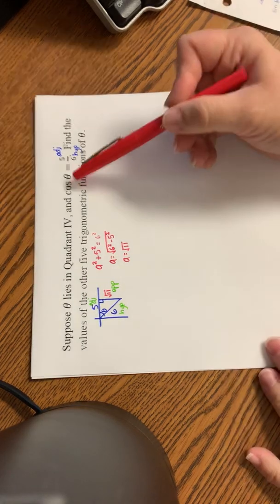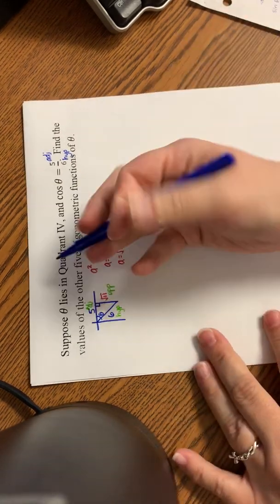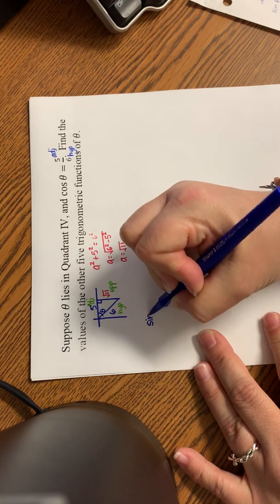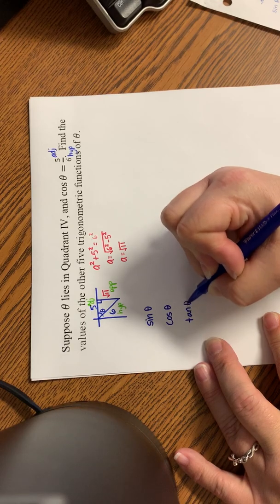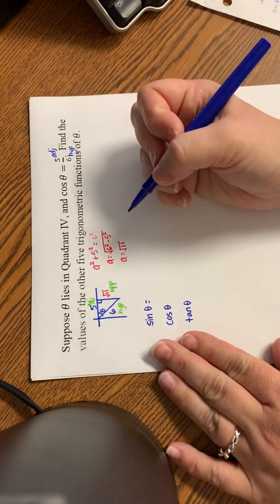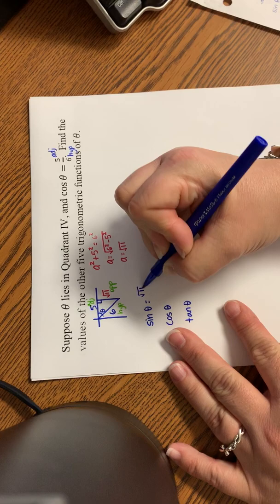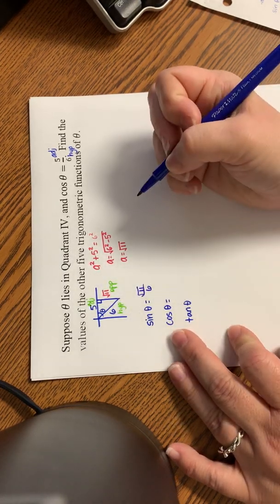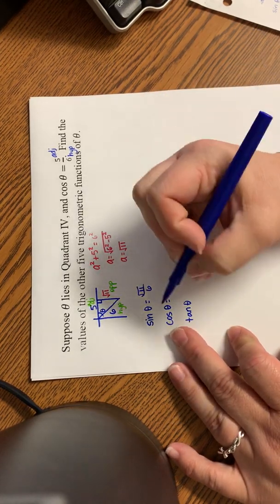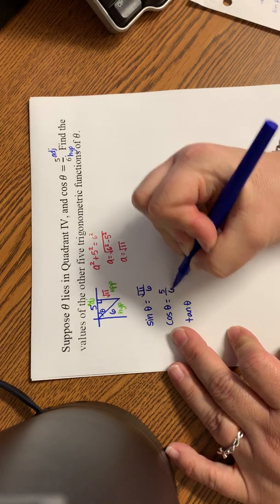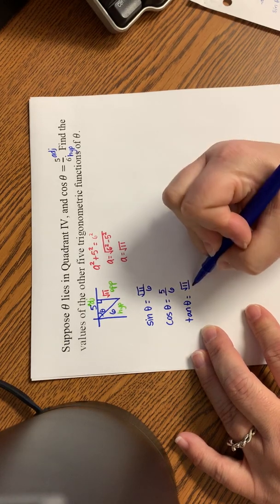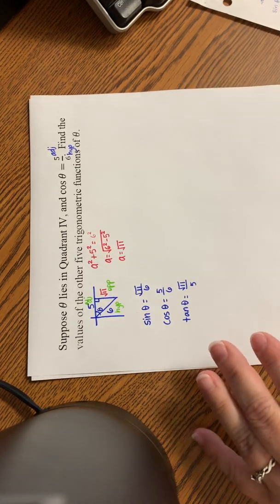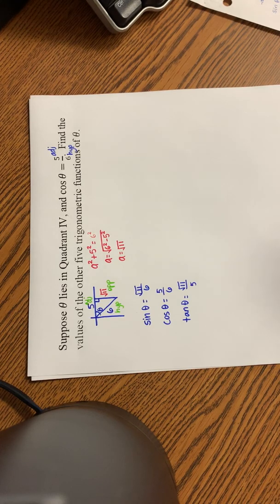Okay, so even though we have cosine, I'm still going to just do all 6 of them. So I have sine of theta I need to find, cosine of theta, and tangent of theta. Okay, sine is opposite over hypotenuse, so it's going to be square root of 11 over 6. Cosine is adjacent over hypotenuse, so that's going to be 5 over 6. Tangent is opposite over adjacent, so that is square root of 11 over 5. All of those are fine. Don't have any radicals to worry about.